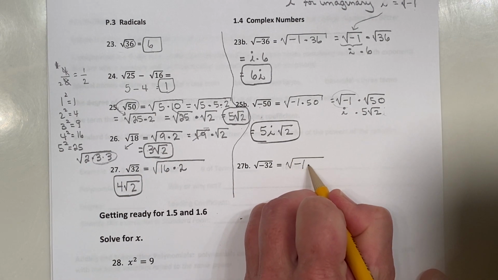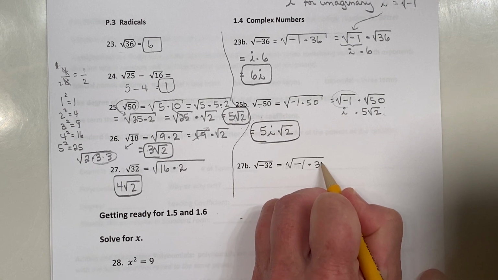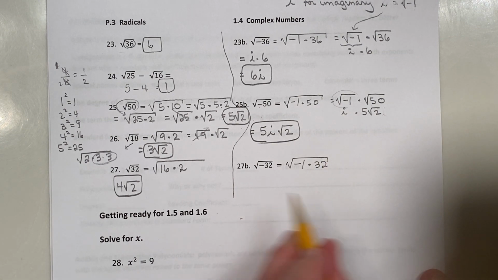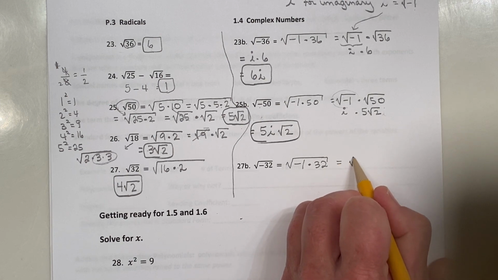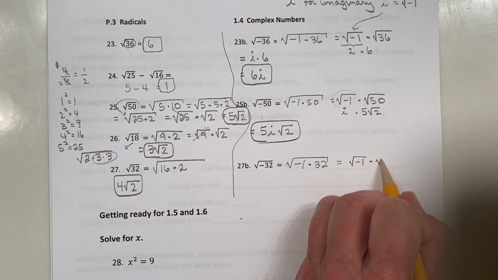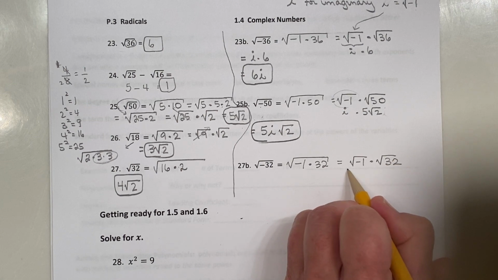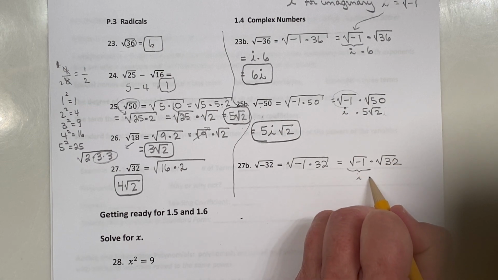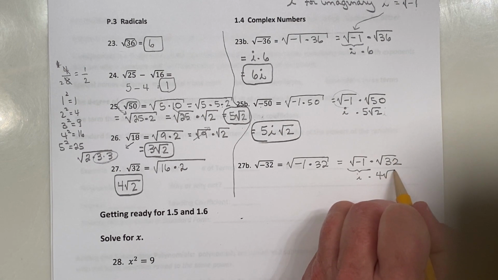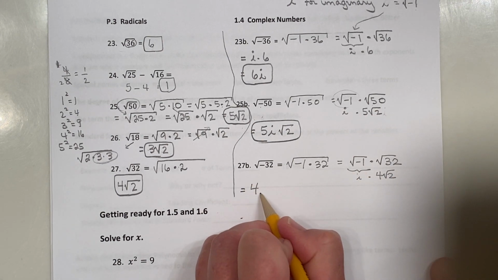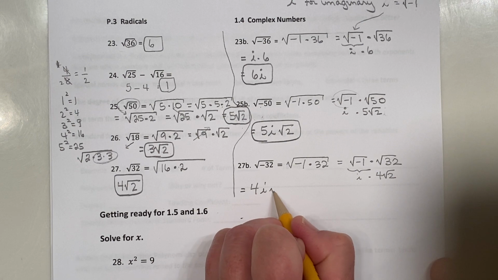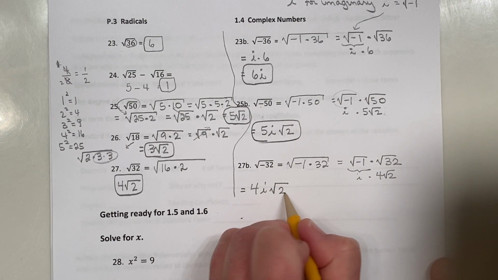You might want to first rewrite it like this. You don't have to do all this work if you see what the answer is, but just to have the structure there in place to help us. Again, replace that with i, replace this with 4 square root of 2. Organizing this in a nice common practice format gives 4i square root of 2.